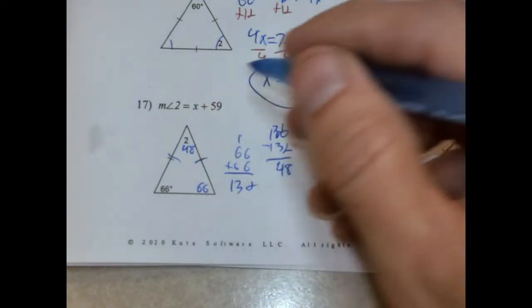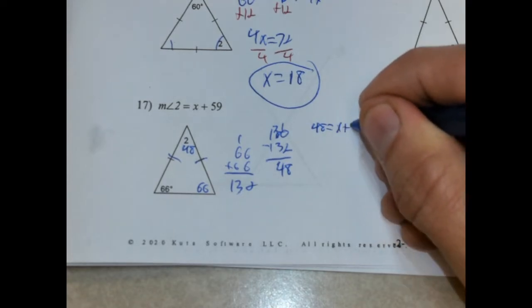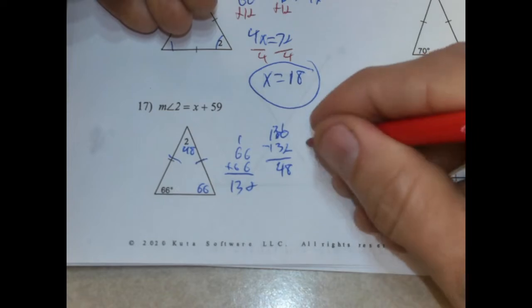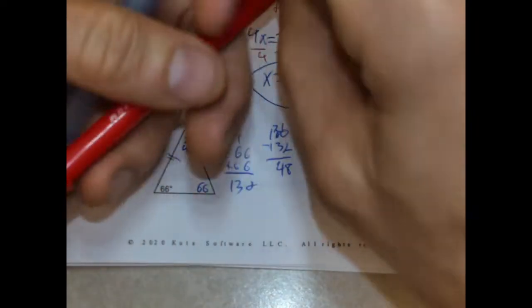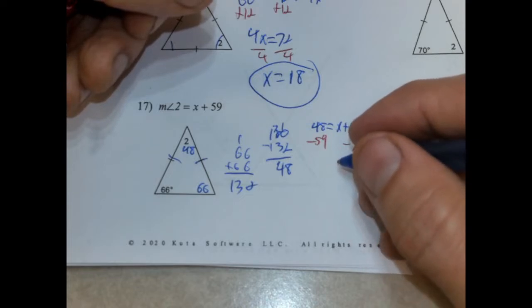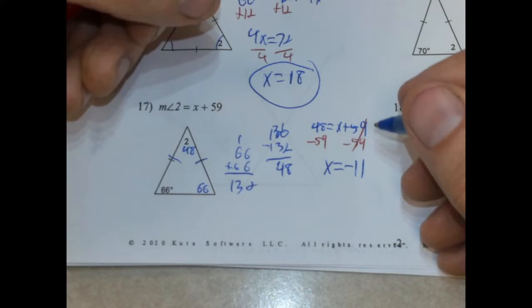So this is equal to 48. We're going to solve for x. So 48 is equal to x plus 59. We simply subtract 59 from both sides. And that is going to be negative 11. Yeah, negative 11. There we go.